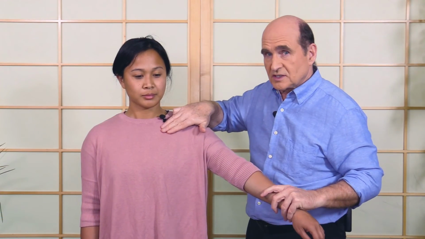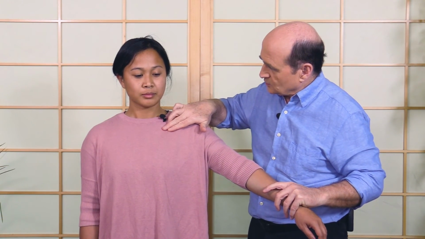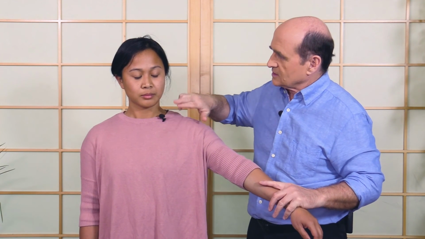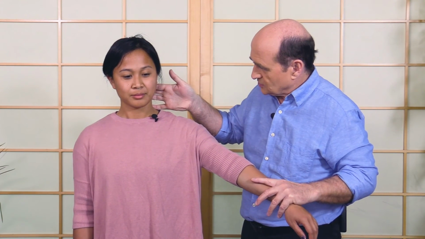So now I can touch these points again. This was the one that was weak earlier. And hold it, it's strong. This was a weak point. That's strong. This was weak. That's strong. Back here was weak. That's now strong. The neck muscles themselves, they're strong.